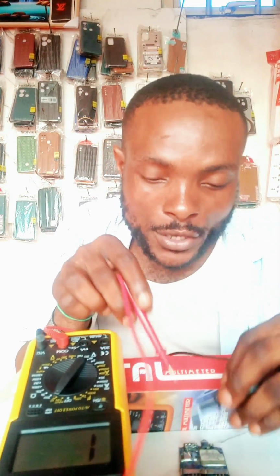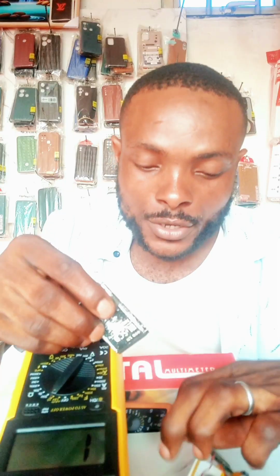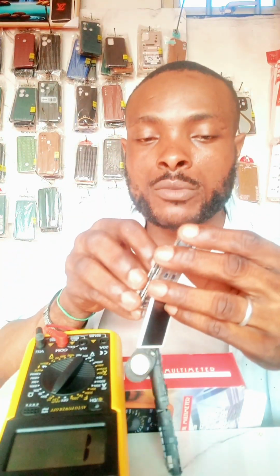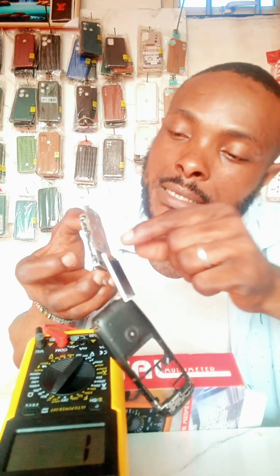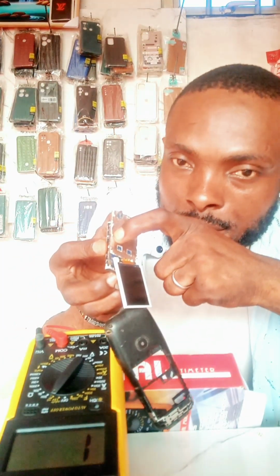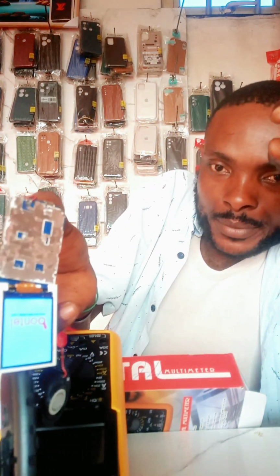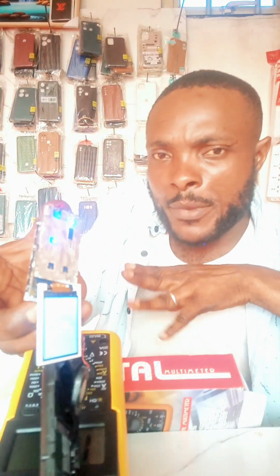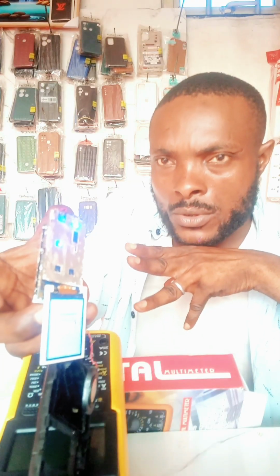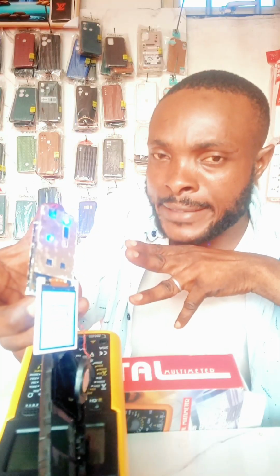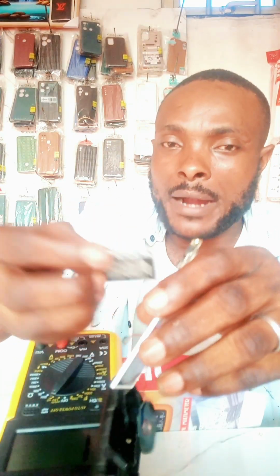Now automatically, if you turn on this phone, let's try to turn on this button phone. It will come on automatically. We are turning it on. You see, it's on. It has turned on. But unlike before, I could have shown you, but if I had done it, it would burn this phone and also burn the battery.